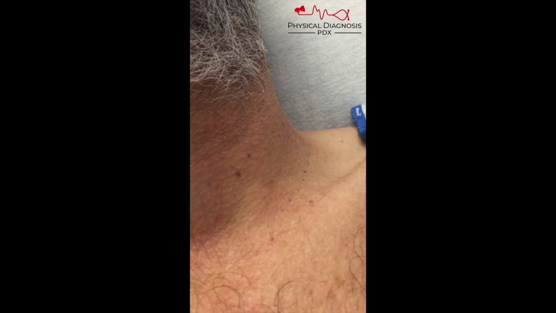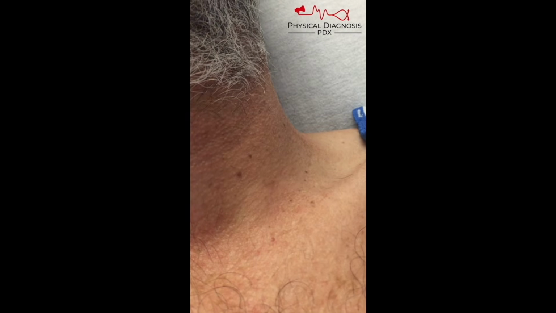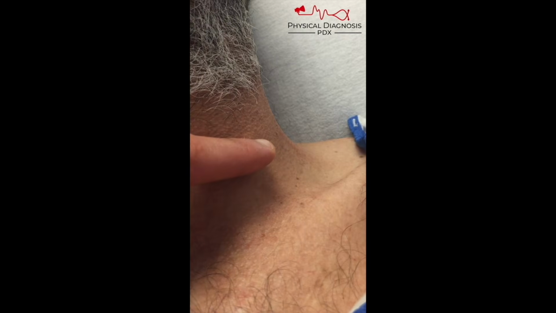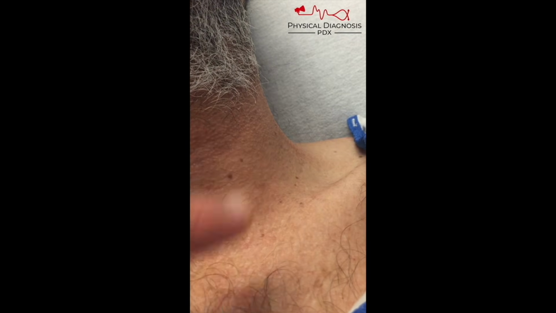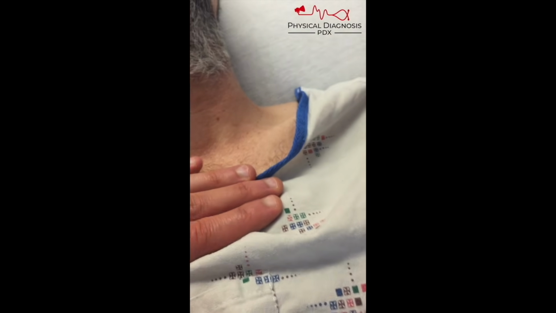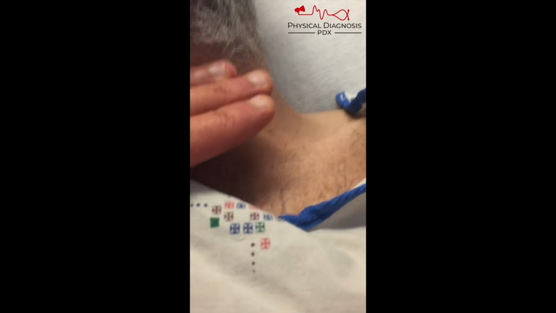Let's pause for a moment here and look at how this plays out at the bedside. In hypovolemic hypotension, we said filling pressures are low, and the best way to estimate that is by examining the jugular venous pressure. In this video, you can see my finger pointing toward the internal jugular venous pulsation on the left side of the patient's neck, just above the clavicle, while he's in the supine position.